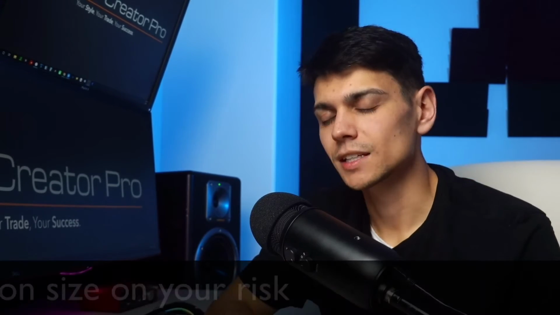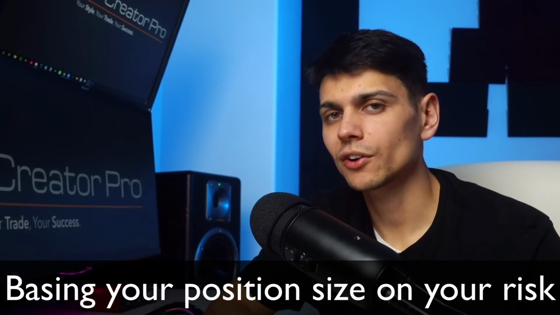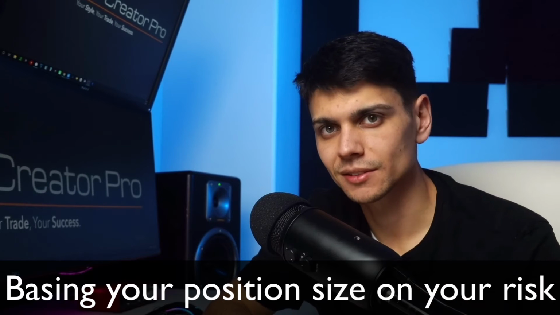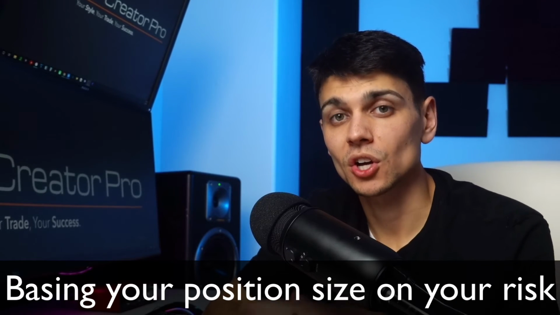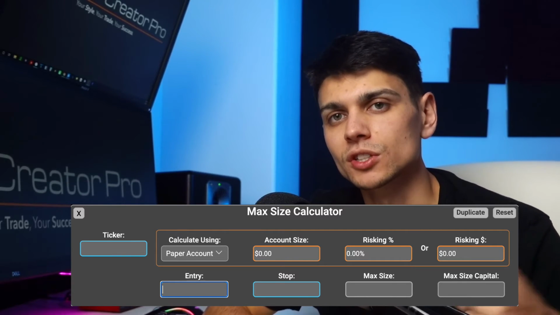Now, the most important way that I think everyone should at least have an idea of is basing your position size on your risk, or where your stop area is. This is what one of our calculators on our website will do for you. It will calculate your max share size based off your stop and how much you want to risk.